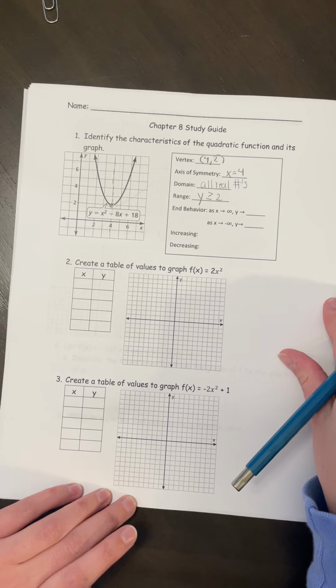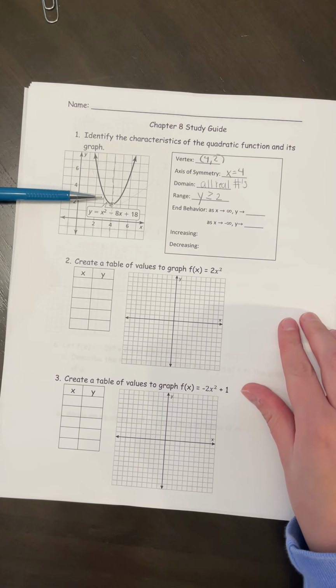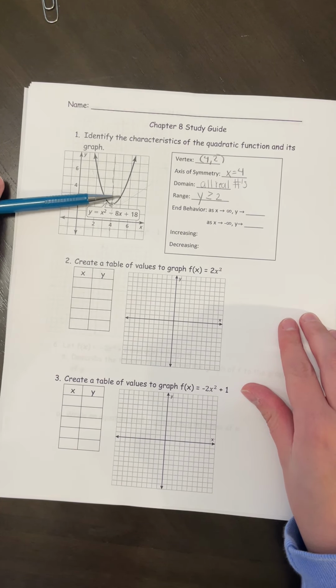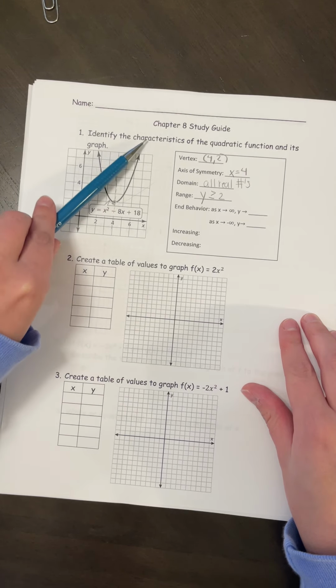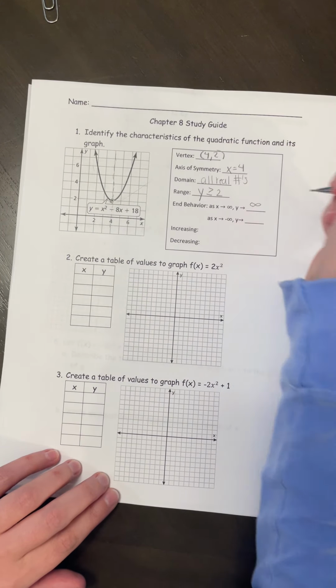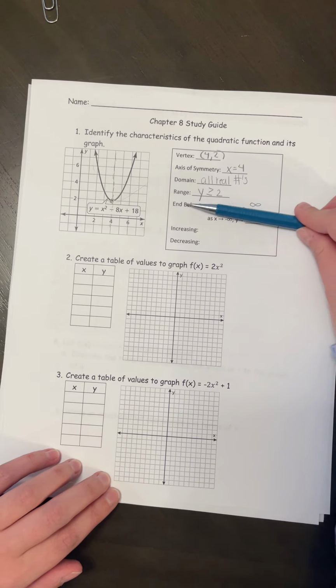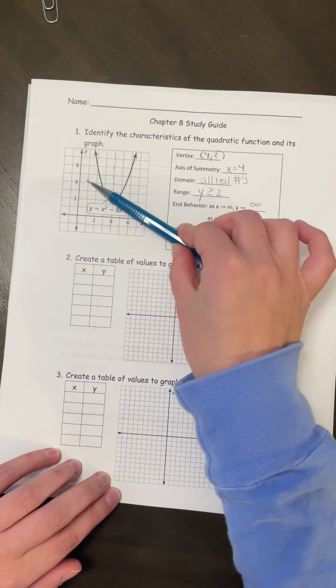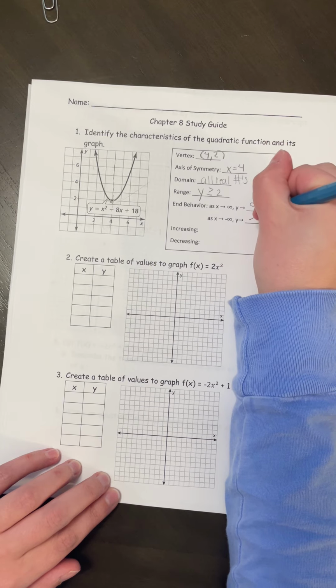End behavior, as x is approaching infinity, so as I am going this way on the graph, my y values are going up. The end of my graph is going up to positive infinity. If I am going this way on my graph, the end of my graph is going up, positive infinity.